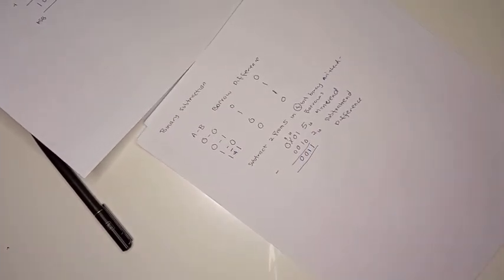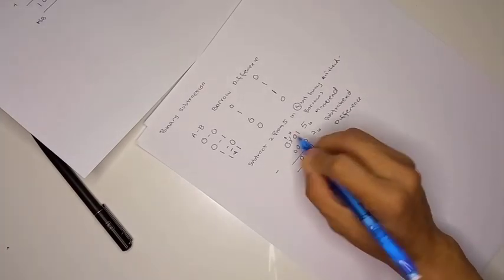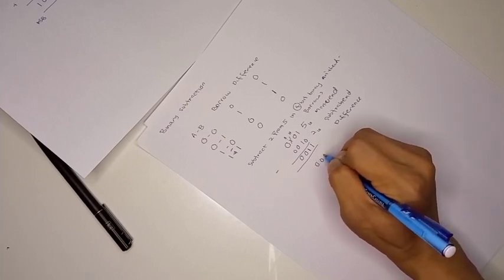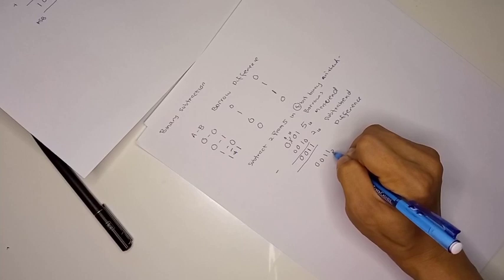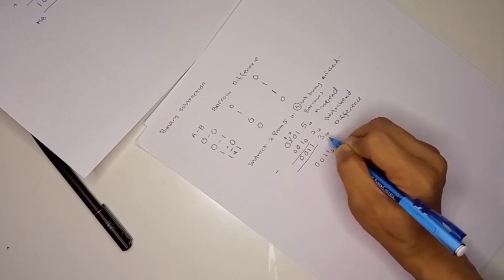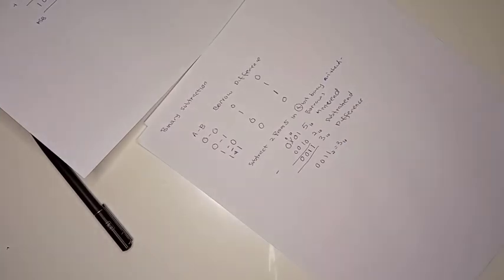So your result of subtract 2 from 5 in 4-bit binary arithmetic is 0 0 1 1 base of 2, which is equivalent to 3 of base 10.